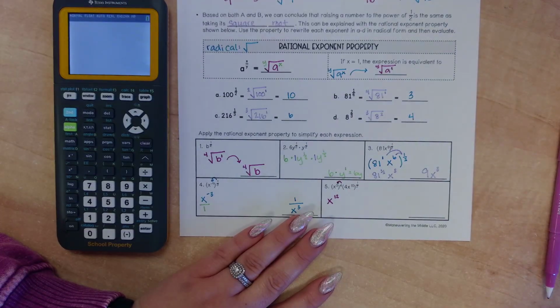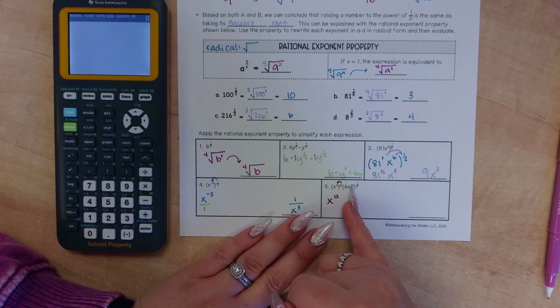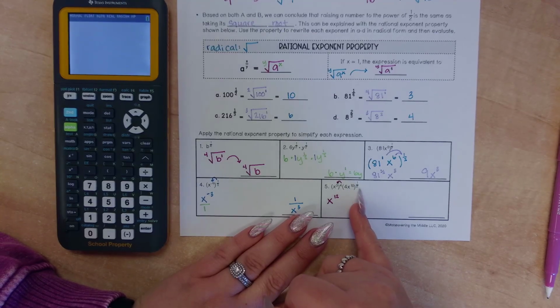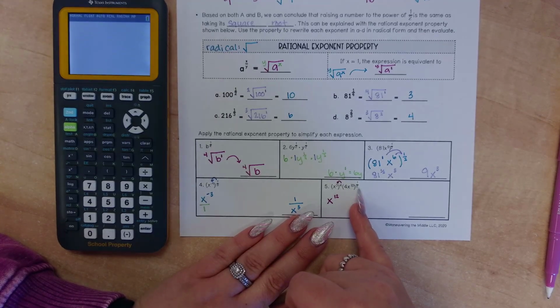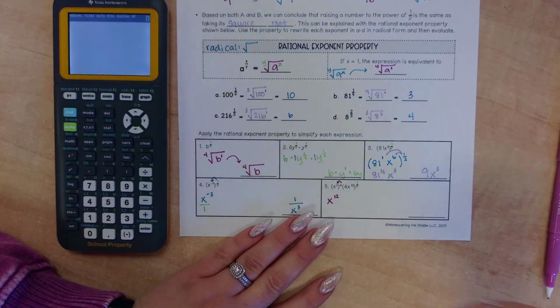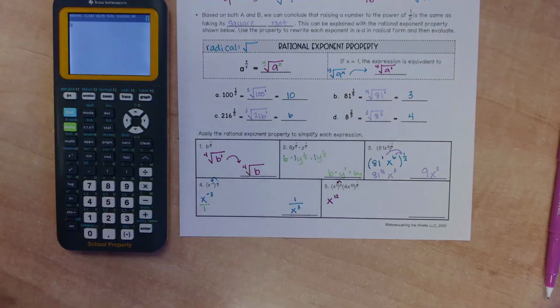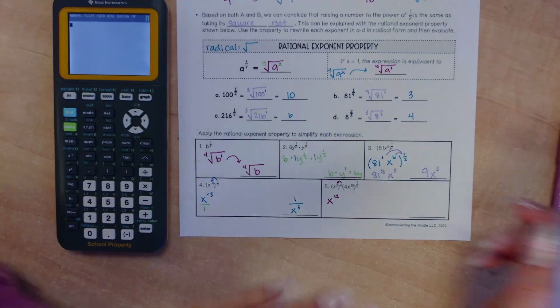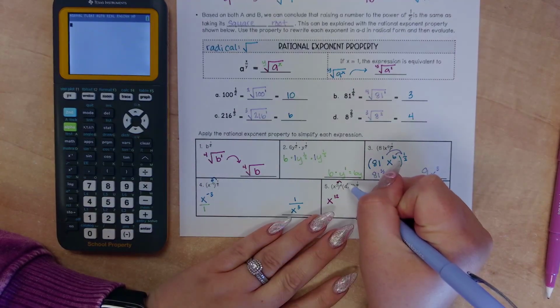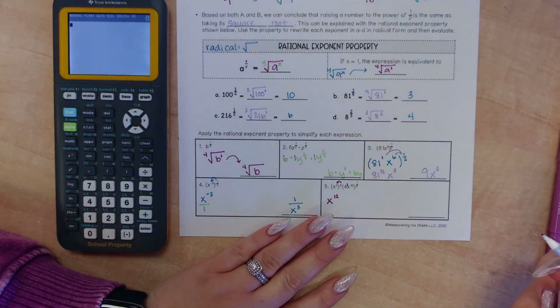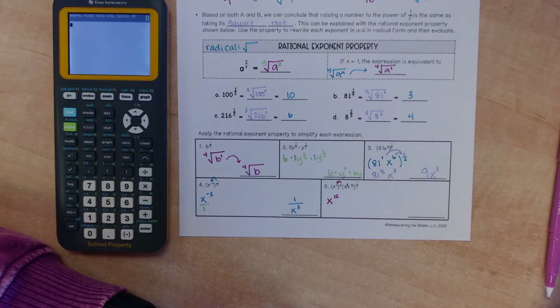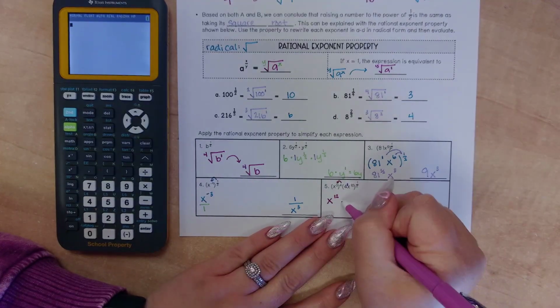You cannot forget that this is a product, that is a power. So whenever I have a power of a product, keep the base, distribute the exponent. When you distribute the exponent, you have to remember you are distributing to everything's exponent only. So when I rewrite this, because I'm multiplying here, I'm going to put a dot.